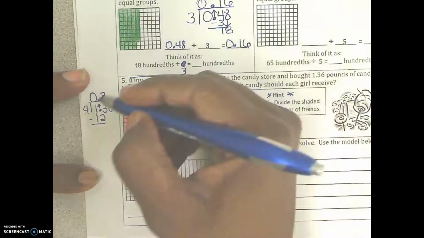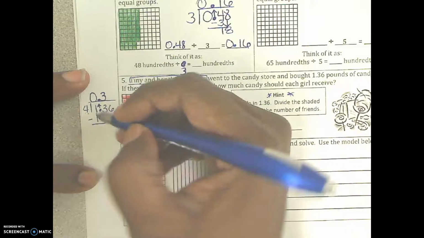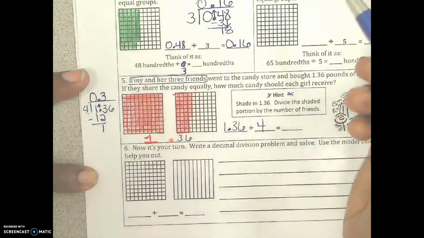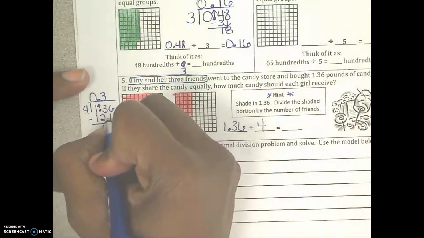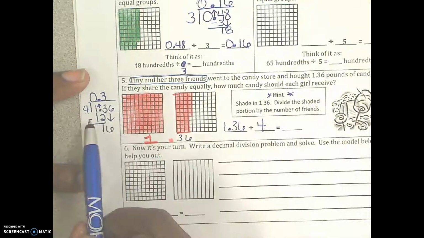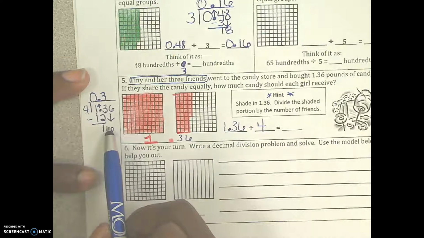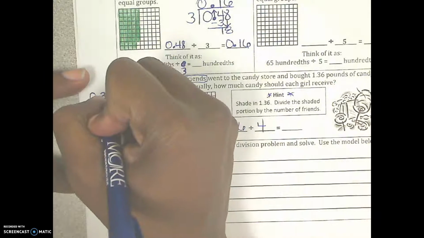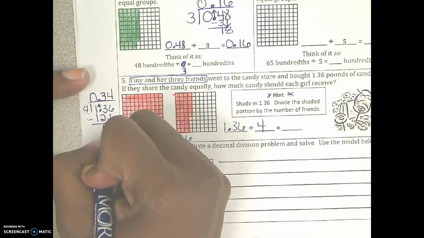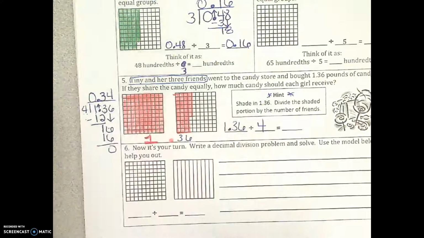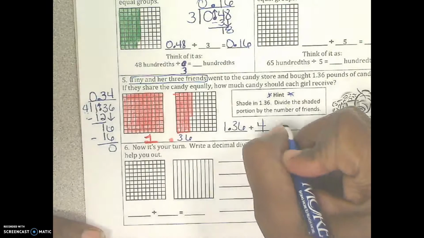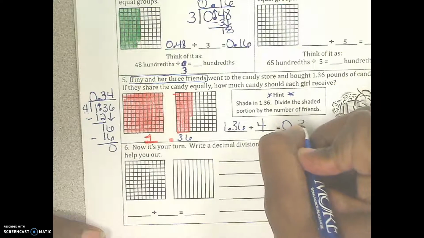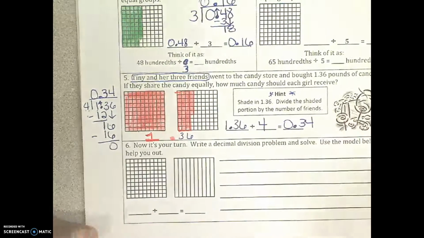And then I multiply. Then I subtract. 3 minus 2 is 1. I check to see, is 1 smaller than my divisor? Yes, it is. So I can bring down the next number. 4 goes into 16. You got it. 4 times, because 4 times 4 is 16. 16 minus 16 is 0. And so our answer is, each girl receives 3,400 pounds of candy. Yay!